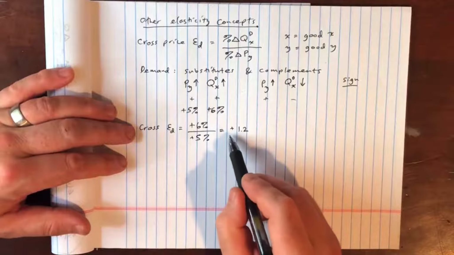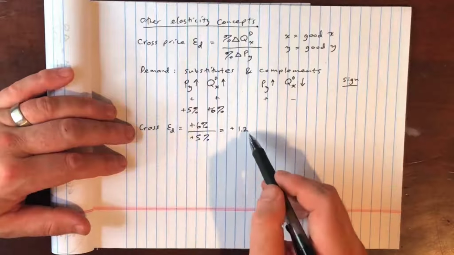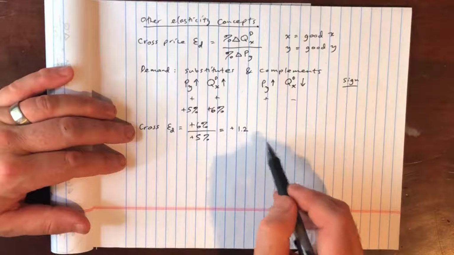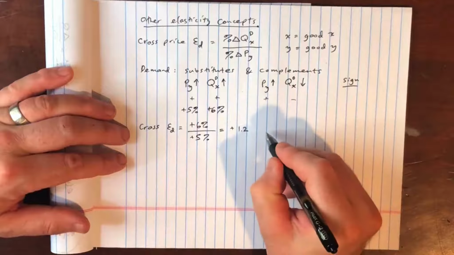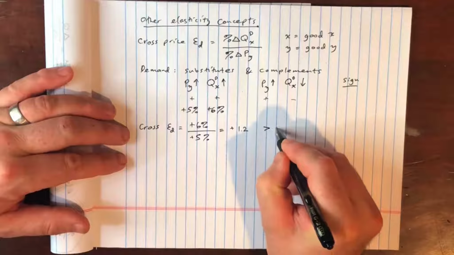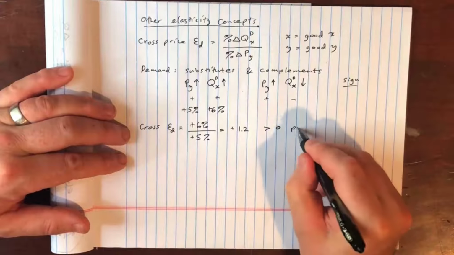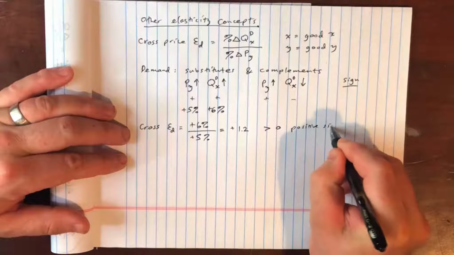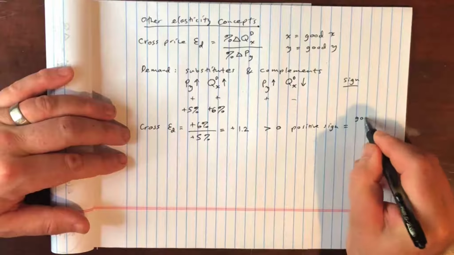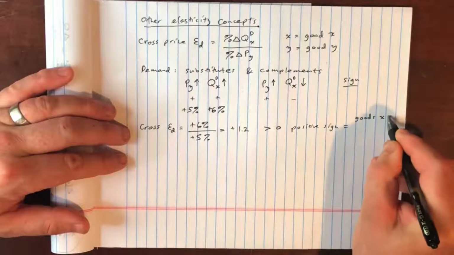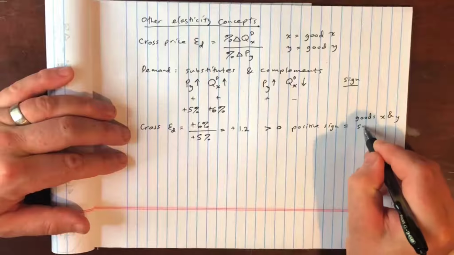And we noticed that before, when we were dealing with elasticity, it was always negative, but this one's positive. And so the positive sign, the fact that it is greater than 0, tells us something. What it means is that goods X and Y are substitutes.